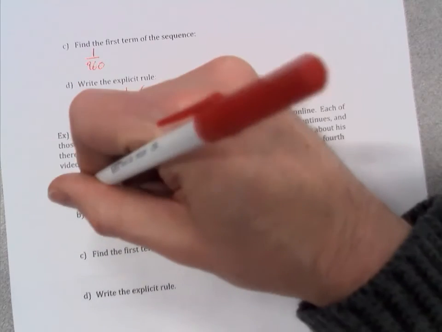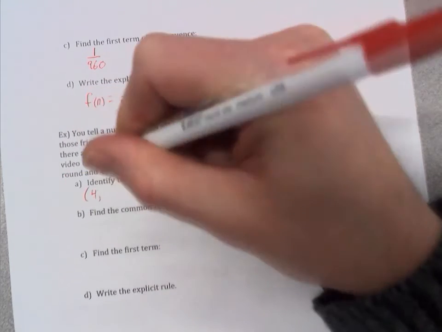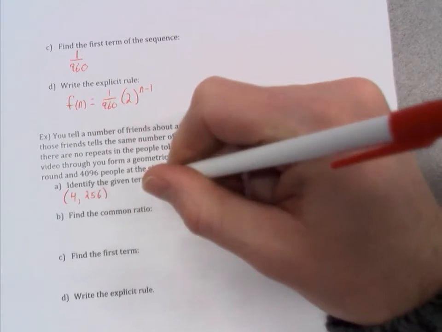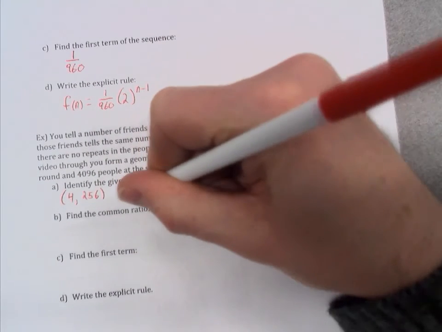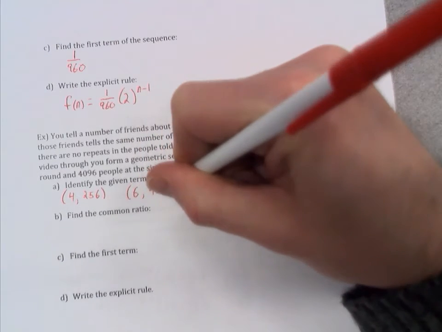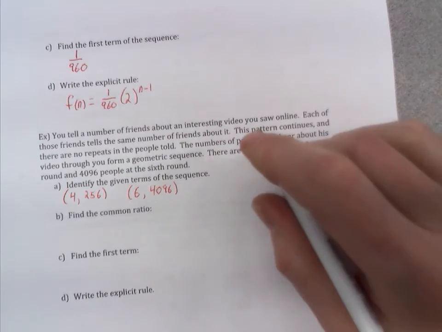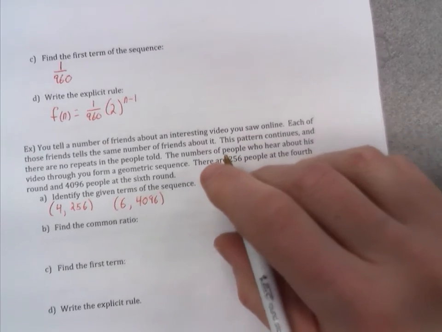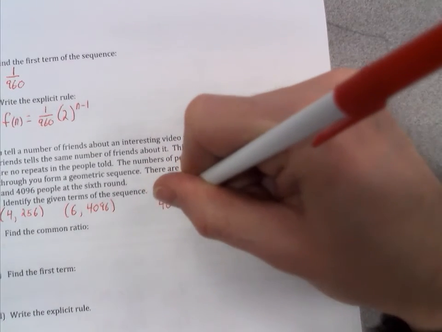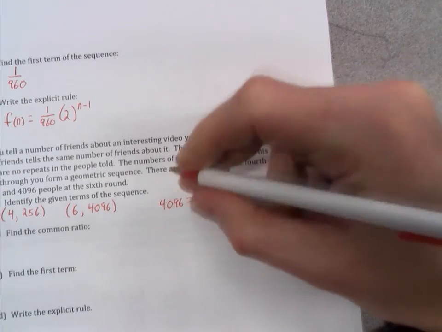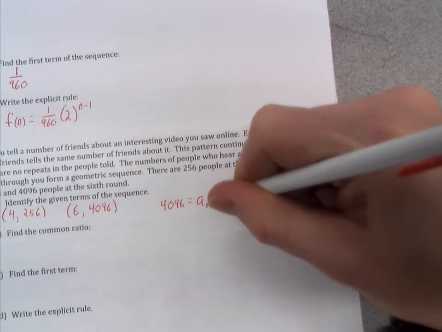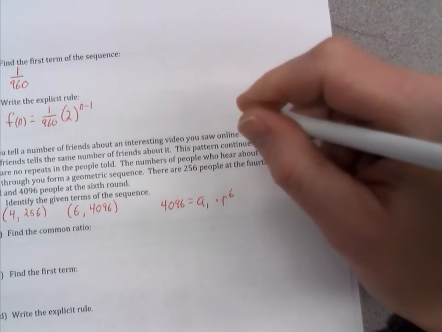Well, first, we know that when x is equal to 4, y is going to be 256. And we also know that when x is equal to 6, y is going to be equal to 4,096. So now again, we want to find that common ratio. Just like we did before, we have 4,096 equal to a of 1 times r to the 6th.